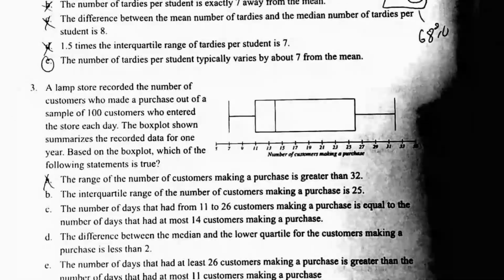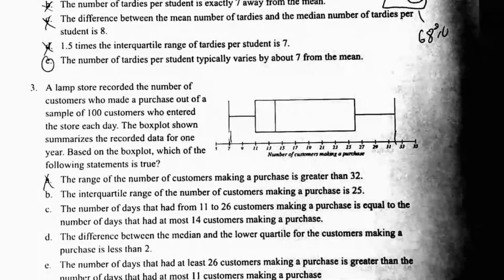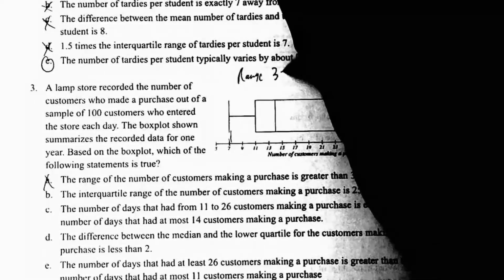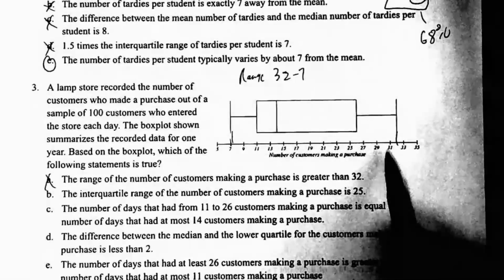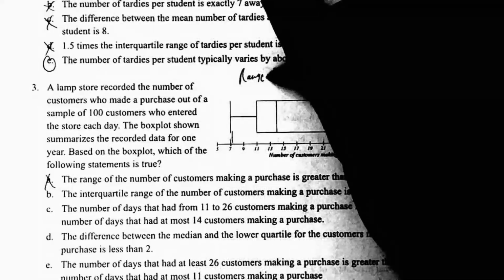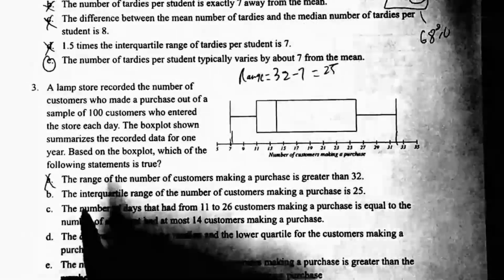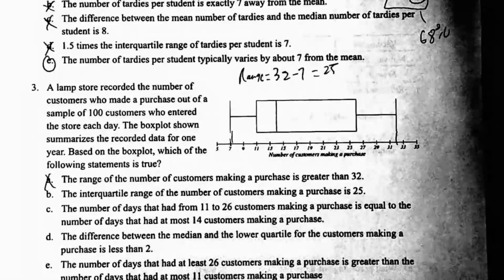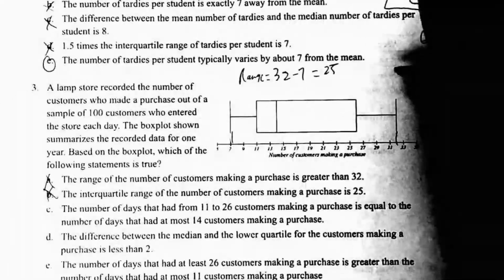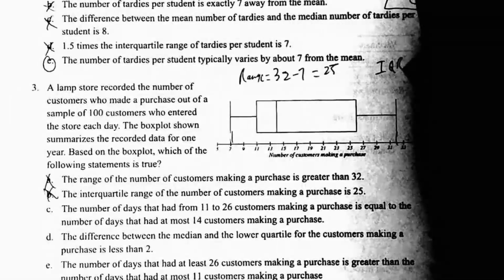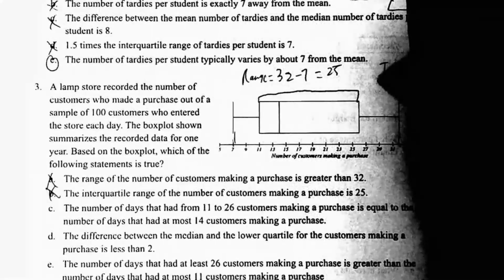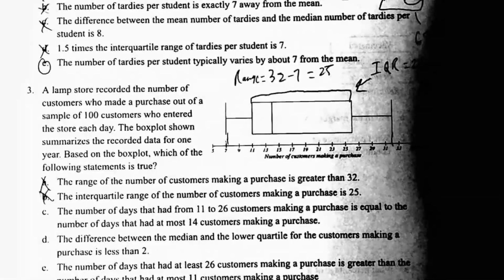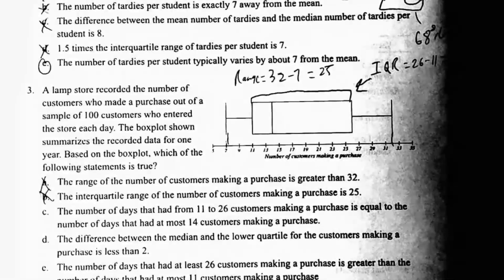So the range is the maximum minus the minimum. So the range here would be 32 minus 7, because my max here is 32. My minimum is 7. So that would be 25. That's not greater than 32. The interquartile range, the number of students making a purchase 25, that is also not true. So the interquartile range is this distance right here. Okay, so that's going to be 26 minus 11, which is 15.